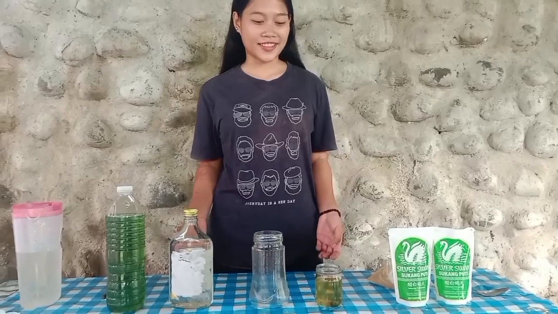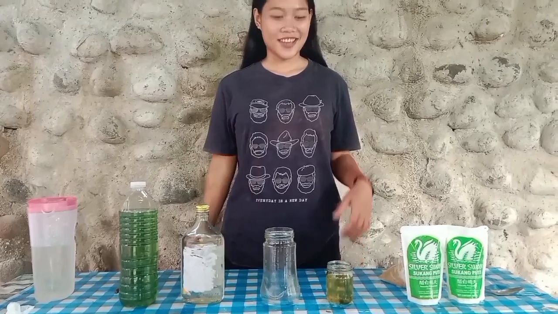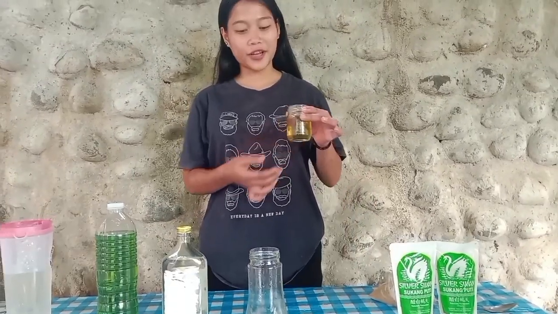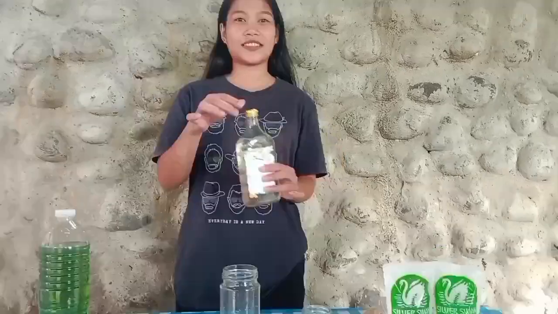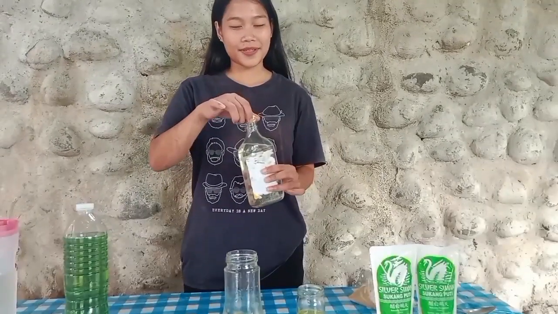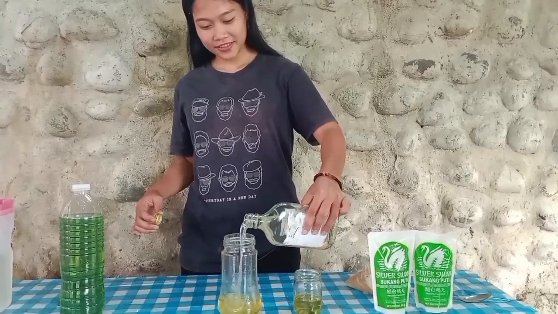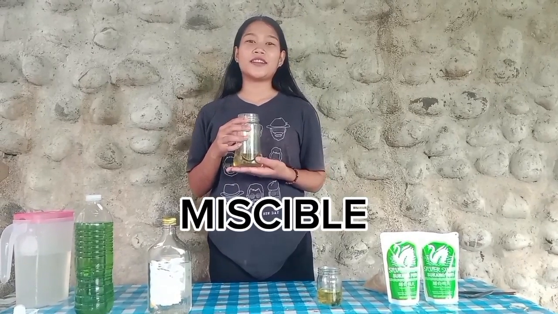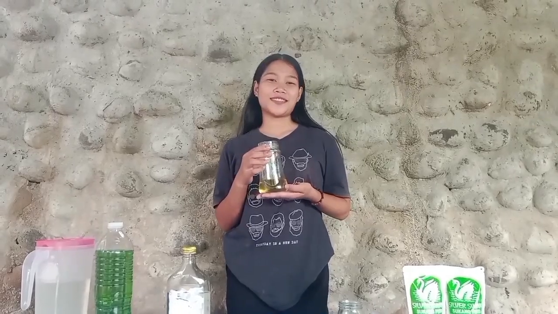This experiment is oil and kerosene. Fill cooking oil. Next is kerosene. So oil and kerosene are both miscible. They are both non-polar molecules.